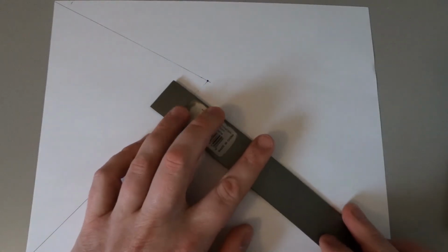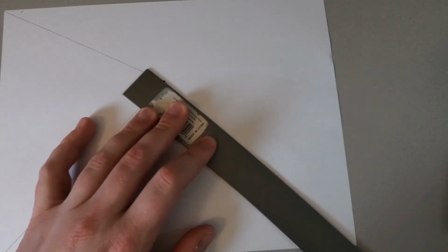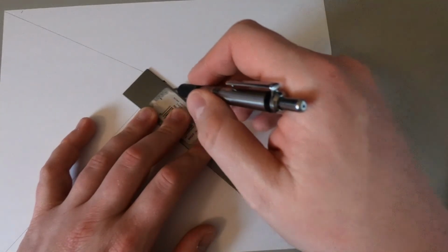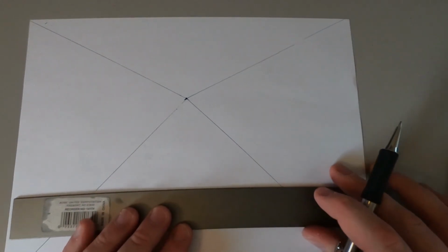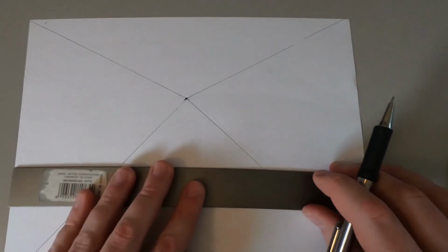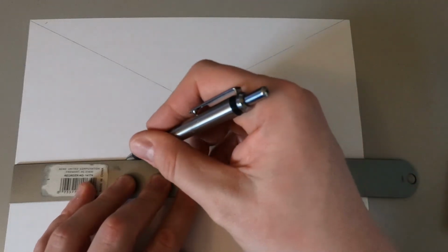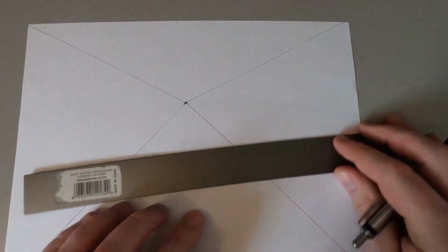These are just vanishing lines. So if this room went to infinity with a one point perspective, it would go to that point. So let me speed up here. Now that I've established where the vanishing lines go to, I'm going to set where the back of the room is by drawing horizontal and vertical lines.